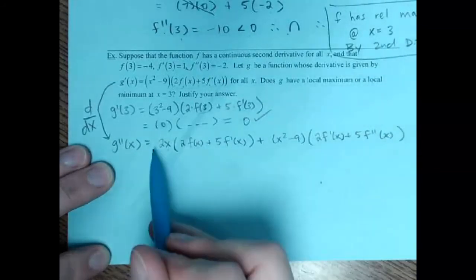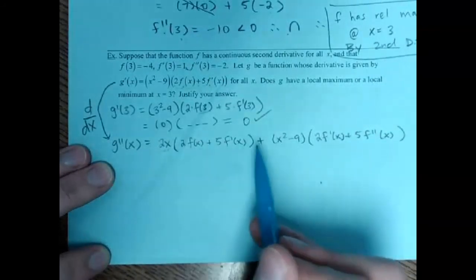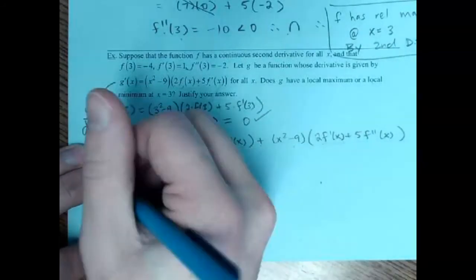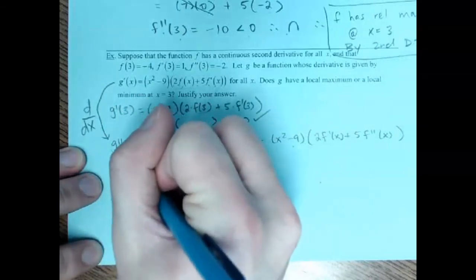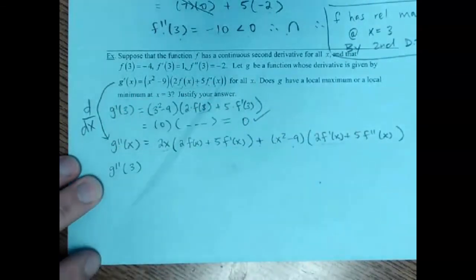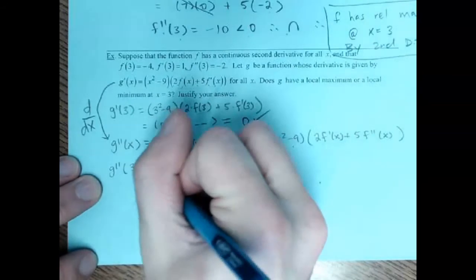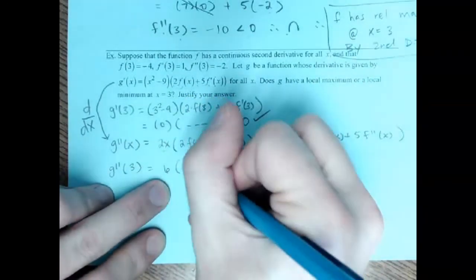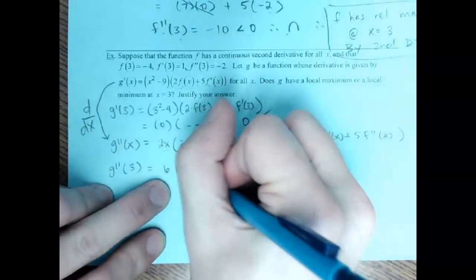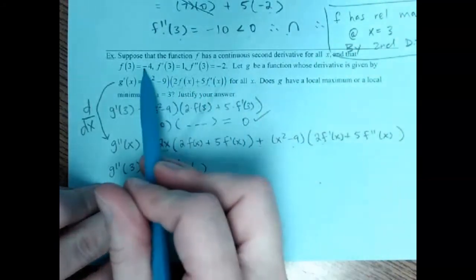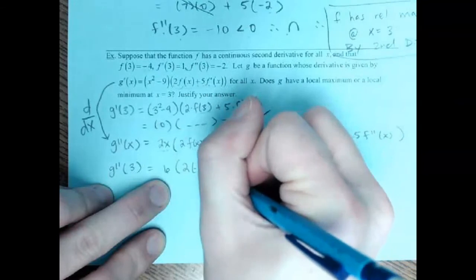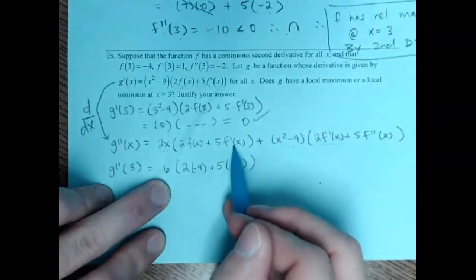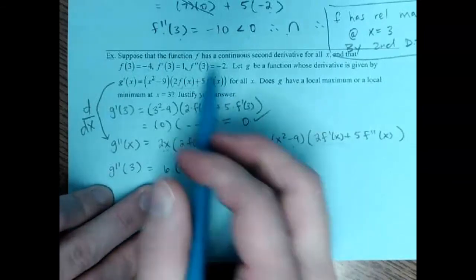So the derivative of the first times the second, plus there's the derivative of the second times the first, and now I need to take the second derivative, and now I need to evaluate it at the point that I'm investigating, which is 3. 2 times 3 is 6. Then I have 2, and then let's see, f of 3. Let's go get f of 3. F of 3, it told me, was negative 4 plus 5. And then let's go get f prime of 3. F prime of 3 was 1.